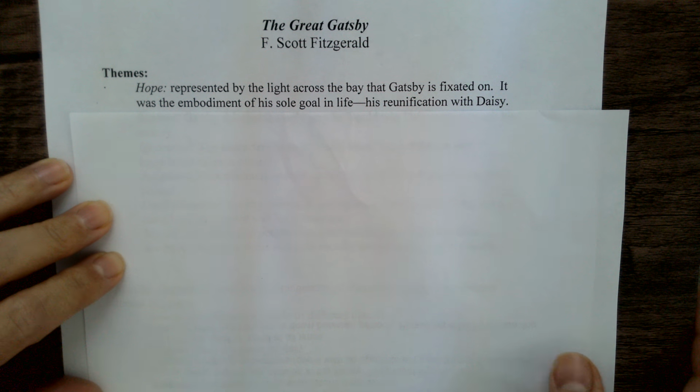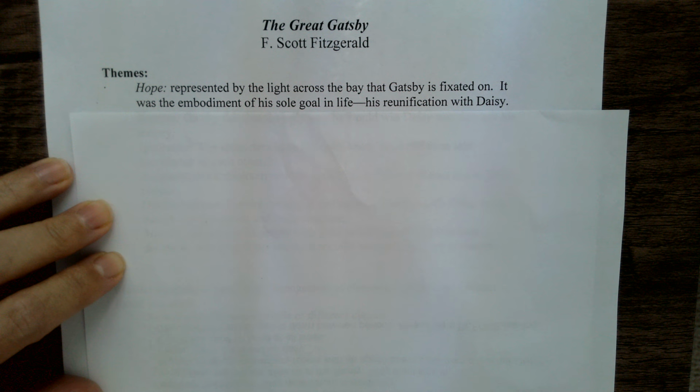Okay, so these are the notes that we're going to be going over for The Great Gatsby. Now, as a reminder, please understand that you need to copy down these notes in your notebook because you will be able to use these on any test or quiz. You will not have access to this video for any assessment.